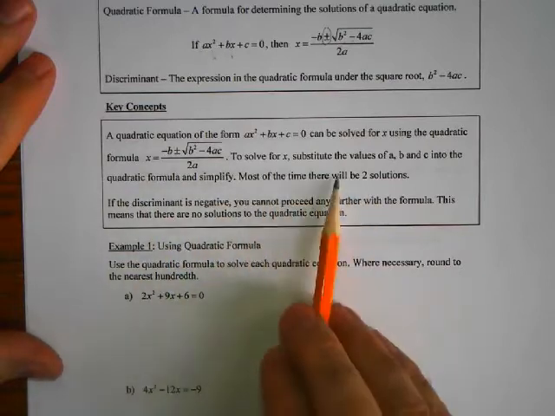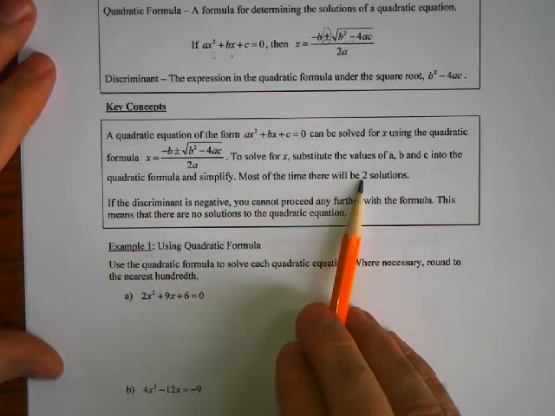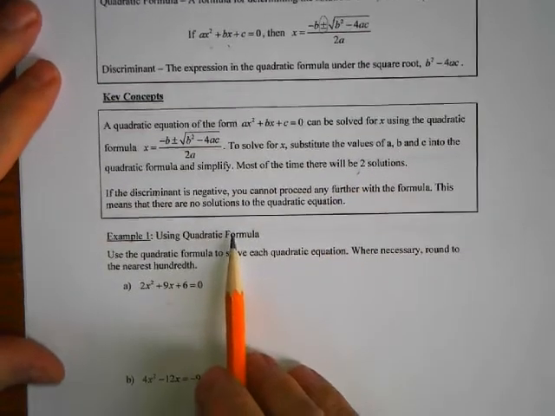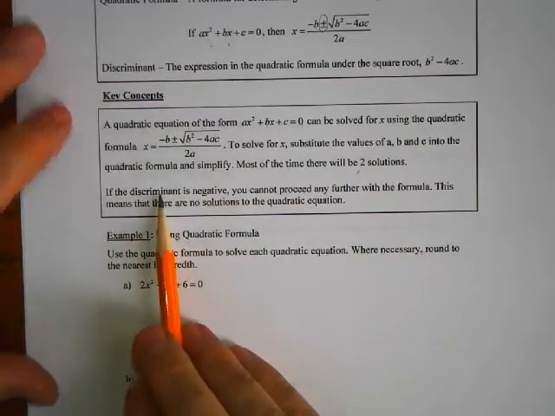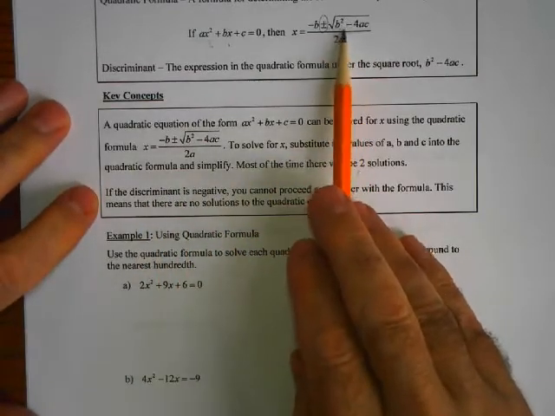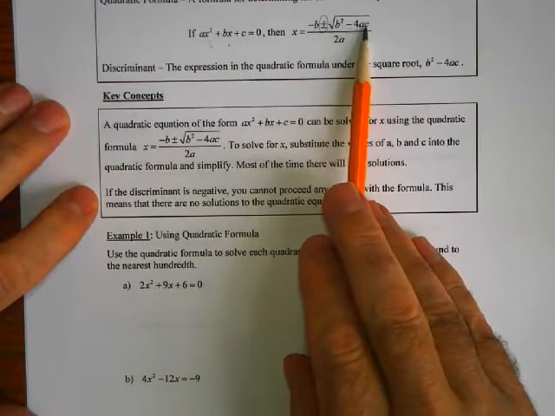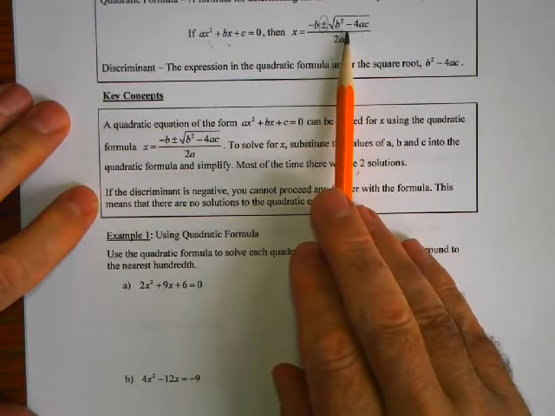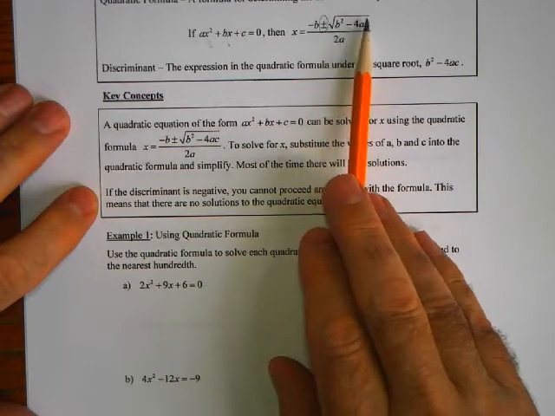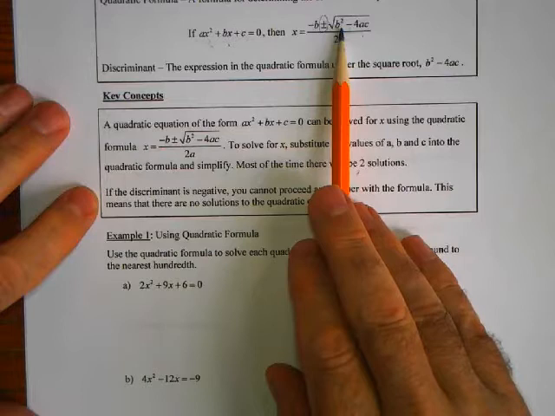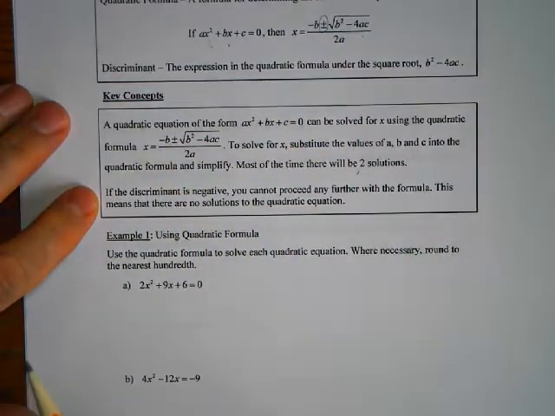Most of the time there will be two solutions as it says here, but there can be one solution and there can also be no solutions. And here's how we're going to use the discriminant. If that little calculation, b squared minus 4ac, when you're getting the solution, you see that this value is negative, well, you can't take the square root of something that's negative.